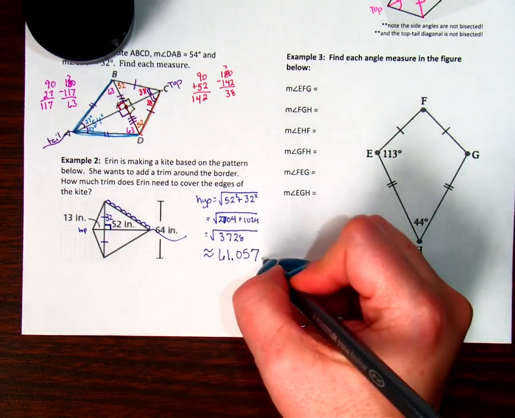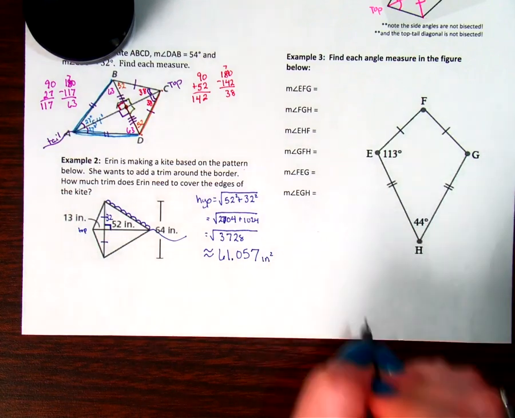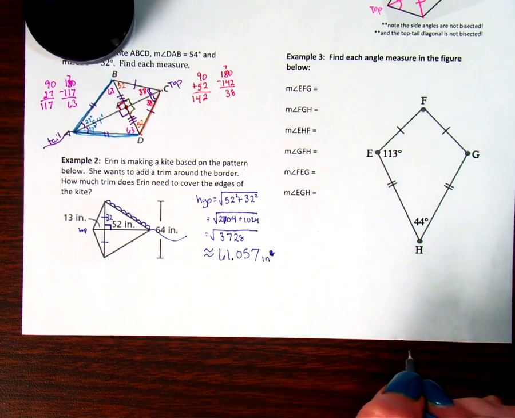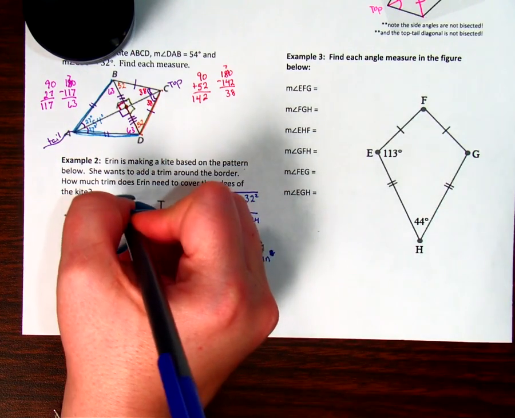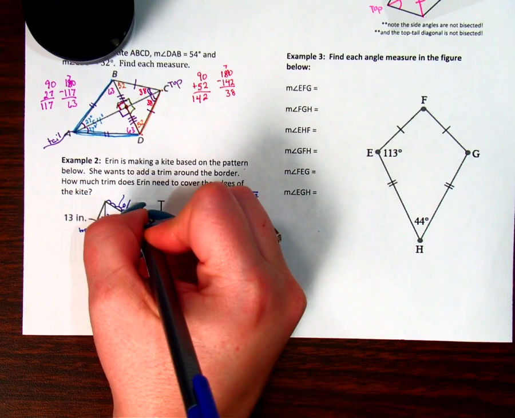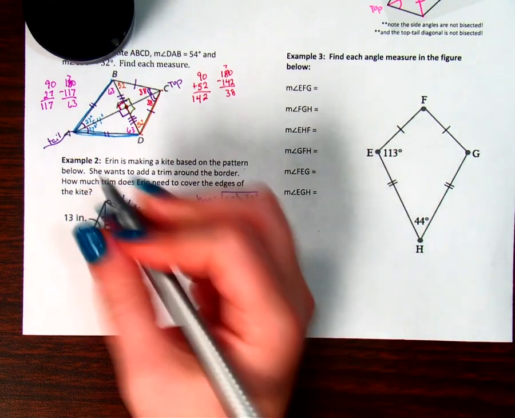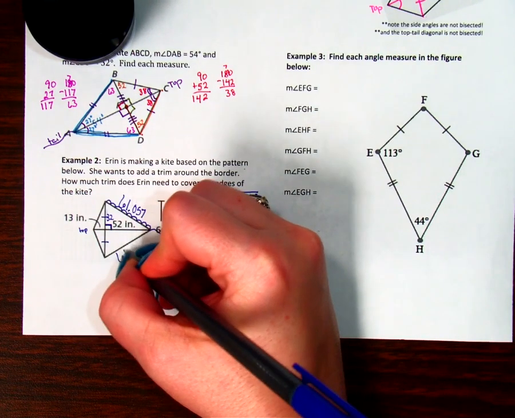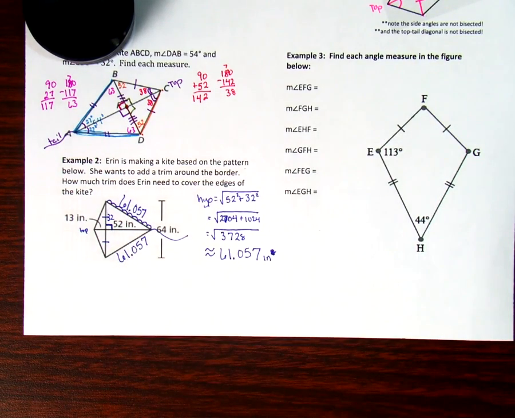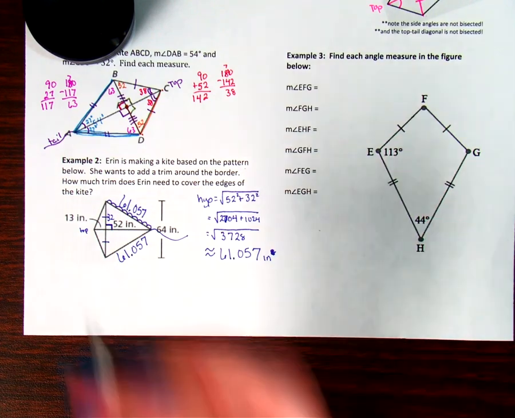And it's not area like it was in the last lesson, so I don't have to put that square on there. It's just plain old inches. So this one here is 61.057. What's nice is that means I've already done the work for this one, 61.057. Okay?